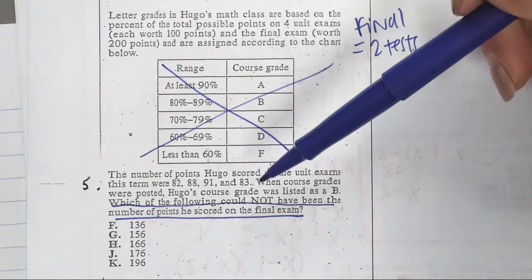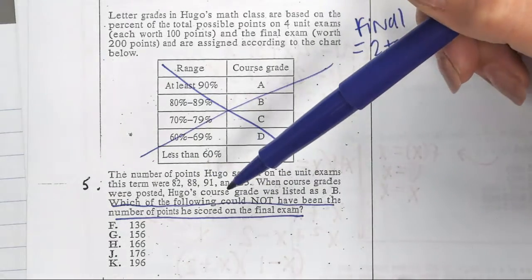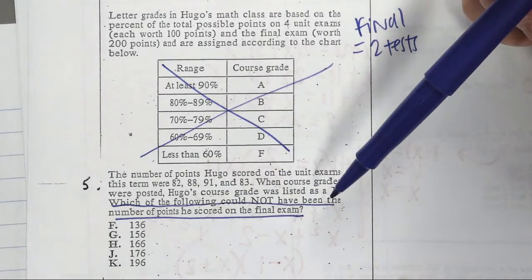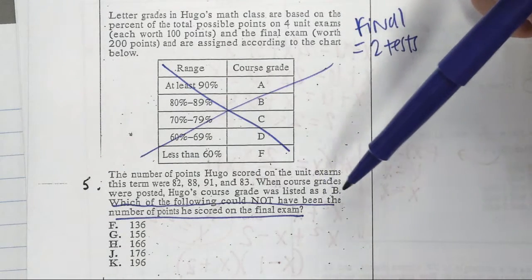So here's his 4 test grades, his scores. It says when course grades were posted, Hugo's course grade was listed as a B. Well, how do you find the average? Like, how would I find his average score?